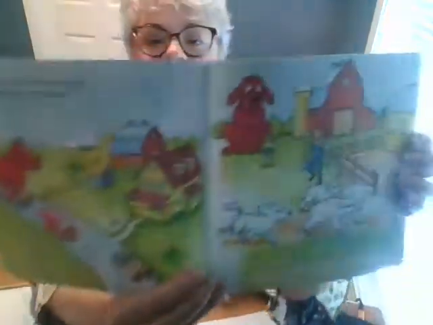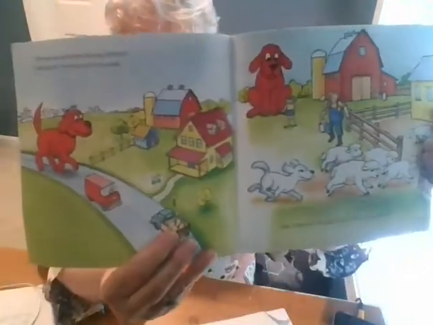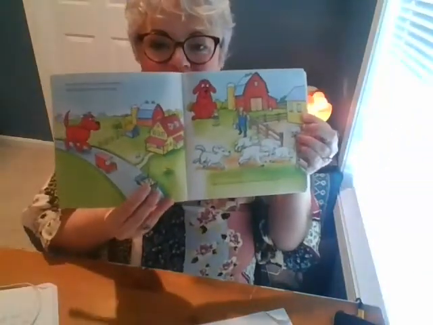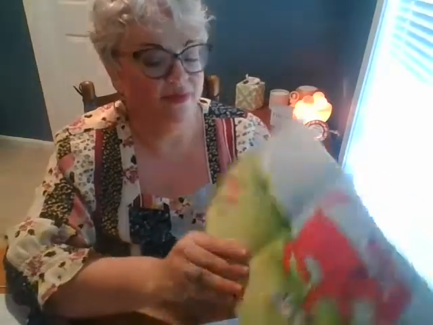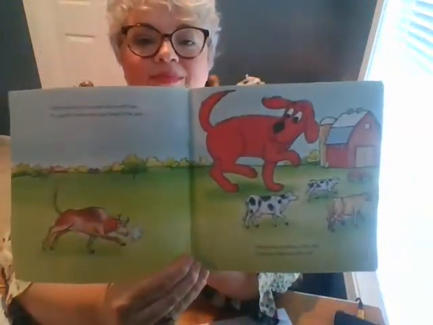Then we set off to the country. Clifford's other sister, Bonnie, was a farm dog. One of Bonnie's jobs was to herd sheep into their pen. Clifford wanted to do some farm work too.